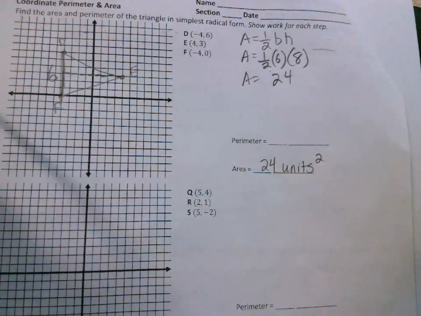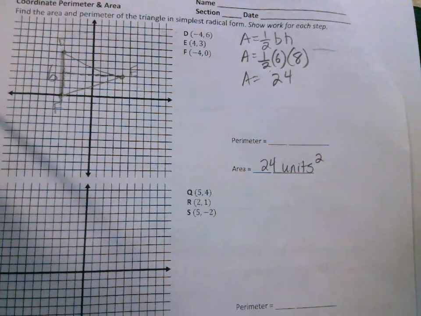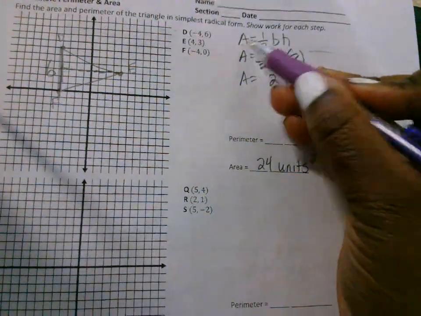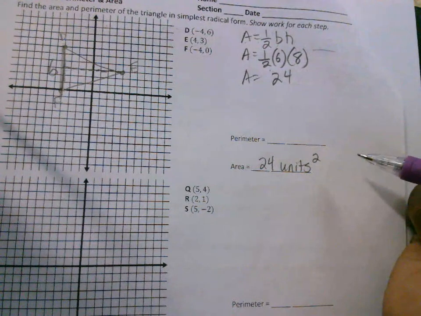Perimeter is the, huh? Say again? It's just adding. It's adding, but it's more to it than that. Can y'all please be quiet? What's the problem, baby? I thought we were doing perimeter, not area. I'm tripping. We're doing area.